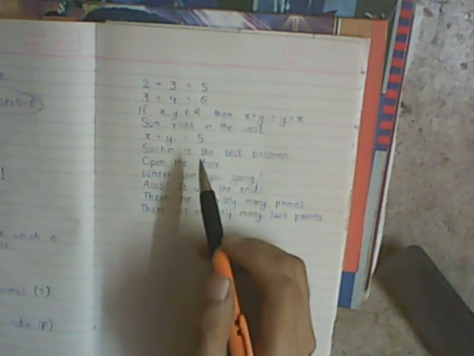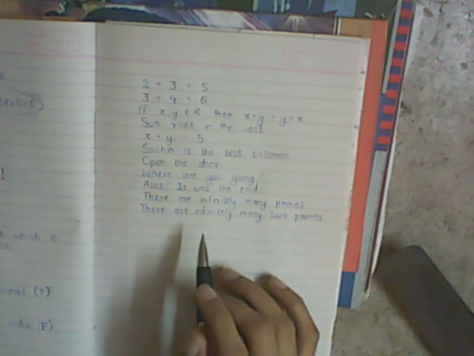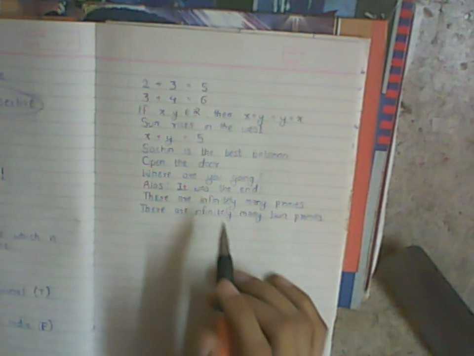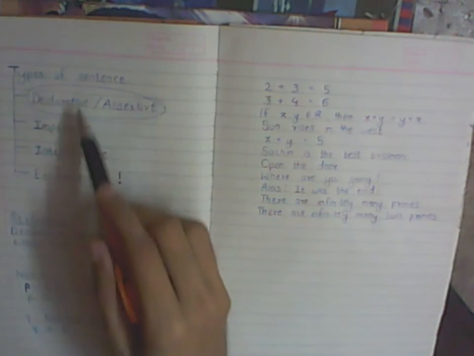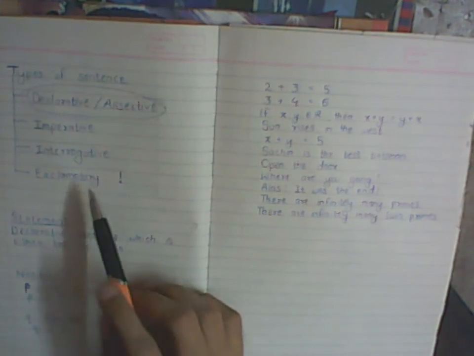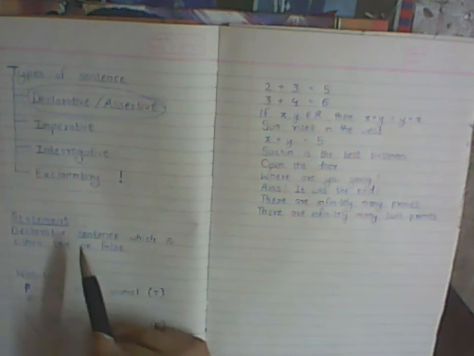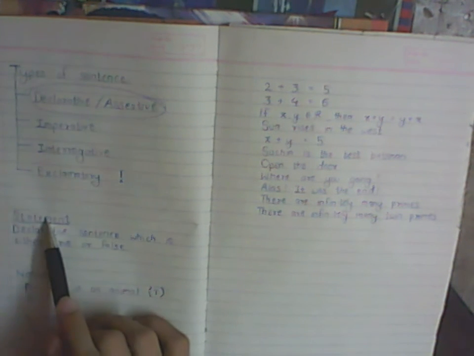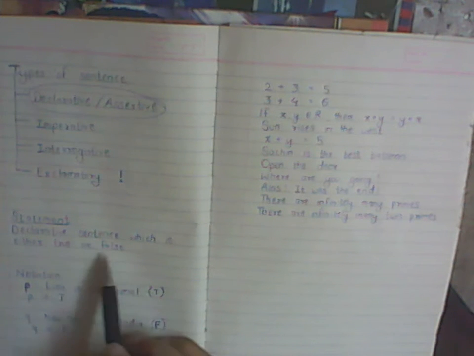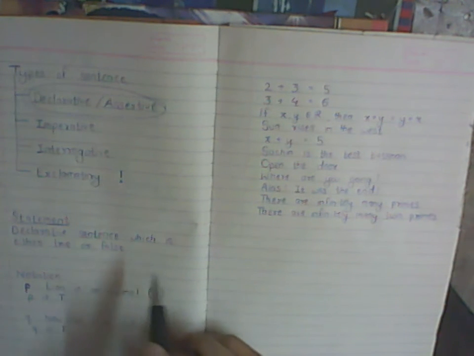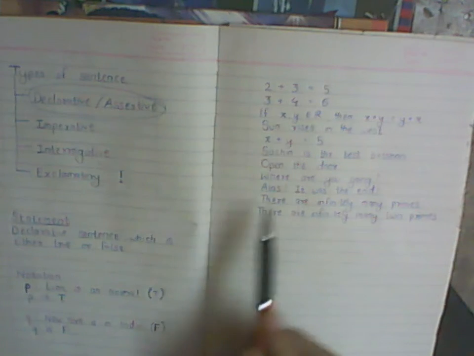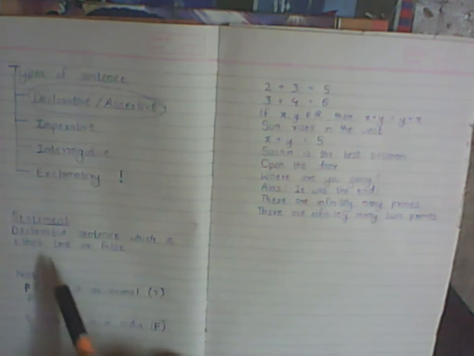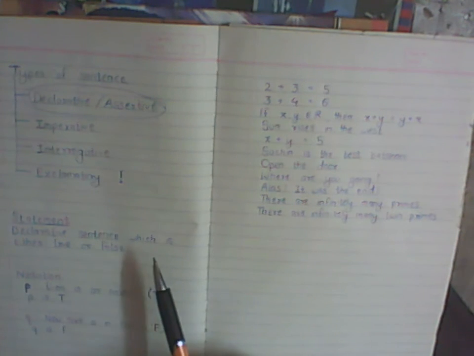Let's try to tackle some examples based on this. Here I have a bunch of sentences. I expect you to pause this video now and go through each and every sentence. Tell whether they are declarative, imperative, interrogative, or exclamatory. In case they are declarative, can you say whether they are statements? And if they are statements, can you say whether they are true or false? Consider this as an exercise. Pause this video right now and classify them into the different types of sentences and say whether they are true or false.